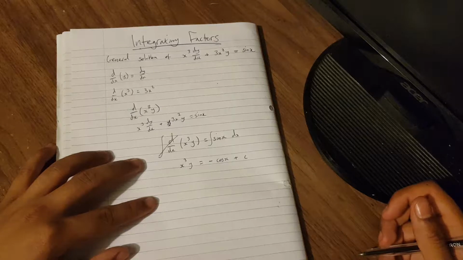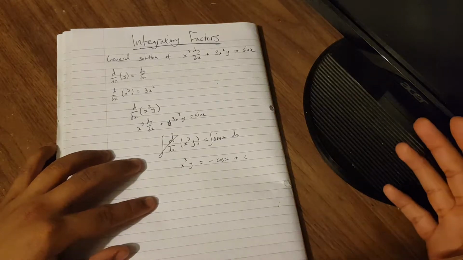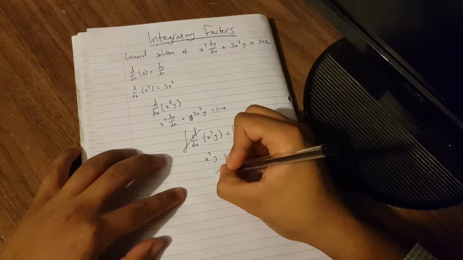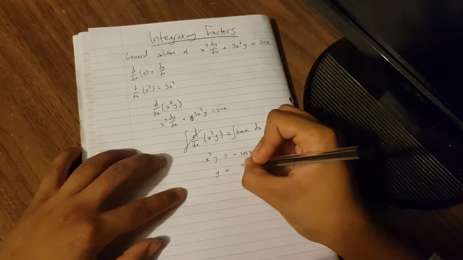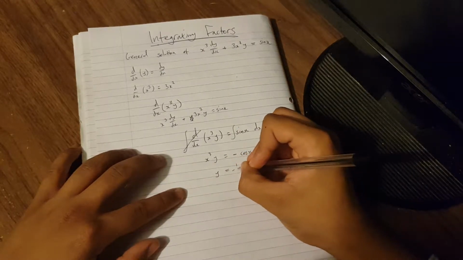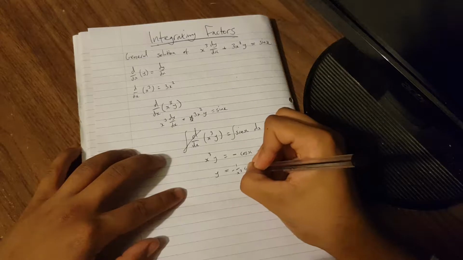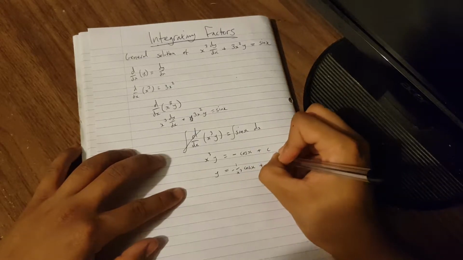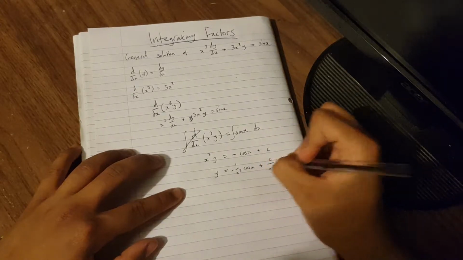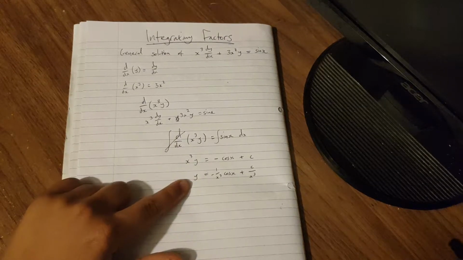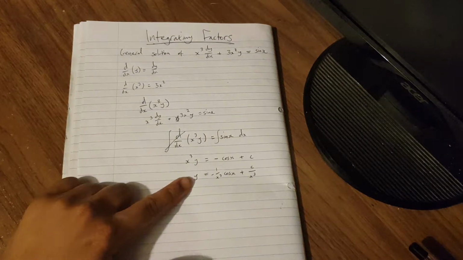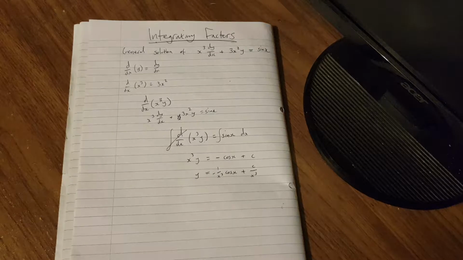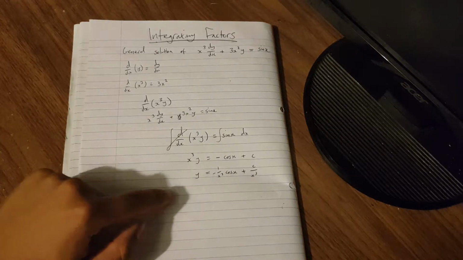Okay, so what's next? Just divide by x cubed. So we have y equals minus cos x over x cubed, plus c over x cubed. And that is our general solution of the differential equation.